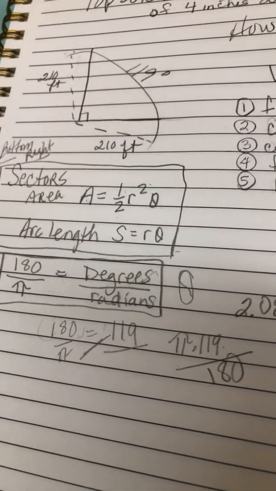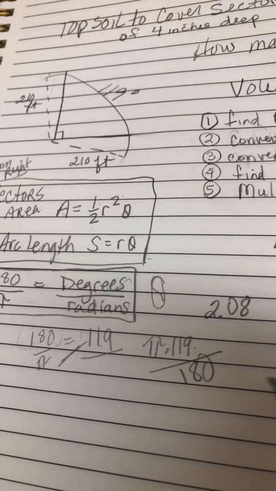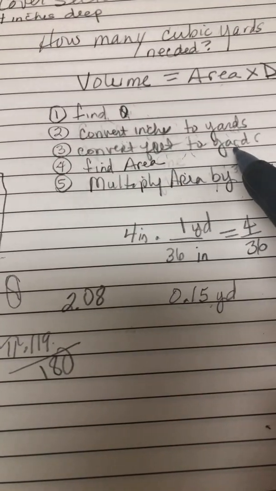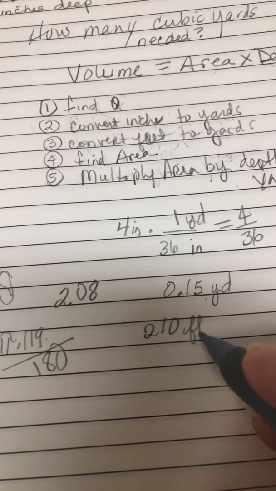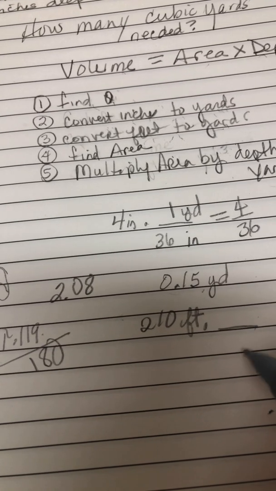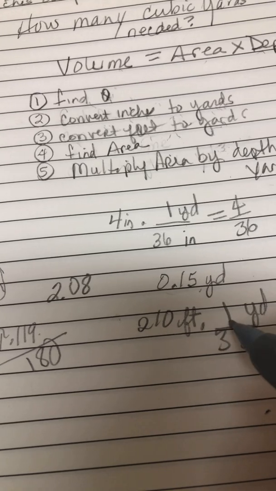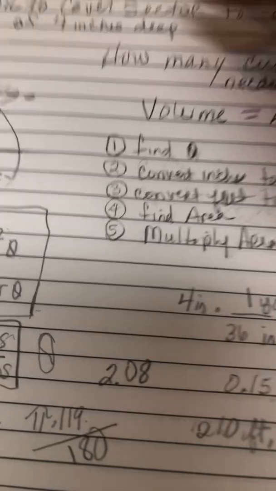Oh, I'm sorry, we've got to convert our feet now. We had 210 feet, and we need to convert that to yards. Well, there's 3 feet in a yard, so we're going to divide this 210 by 3. So that's 70 yards.